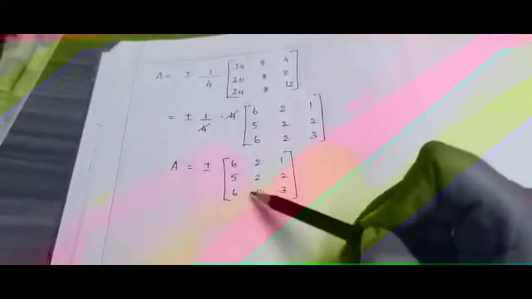This is 2, 4 2s are 8, and here it is 4, so 4 1s are 4, and here it is 4 5s are 20, 4 2s are 8, 4 2s are 8, so 5 2 2, 6 4s are 24, so 6 2 3. So if I cancel 4, the remaining elements are 6 2 1, 5 2 2, 6 2 3.